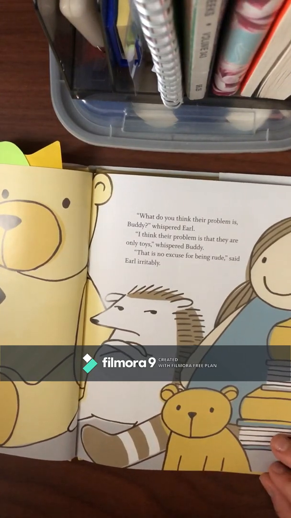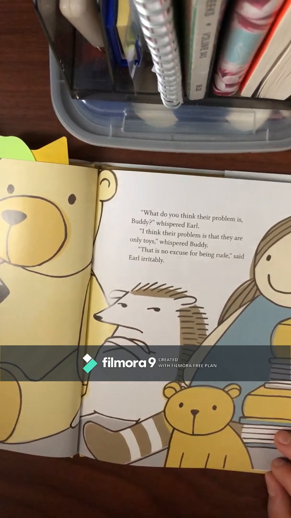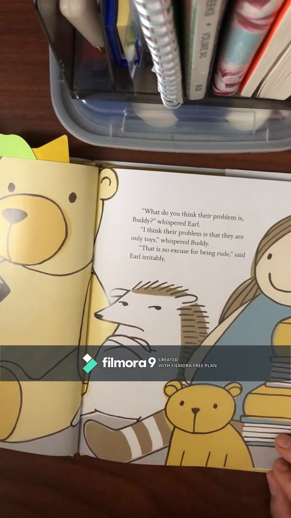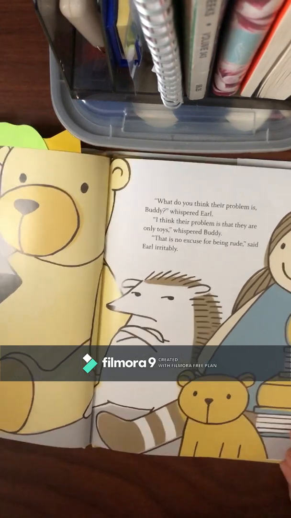"What do you think their problem is, Buddy?" whispered Earl. "I think their problem is that they're only toys," whispered Buddy. "Well, that's no excuse for being rude," said Earl irritably.